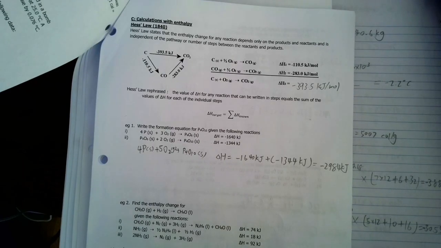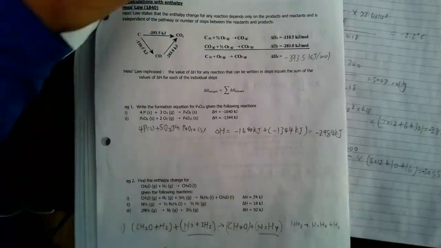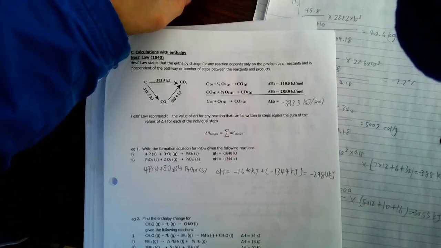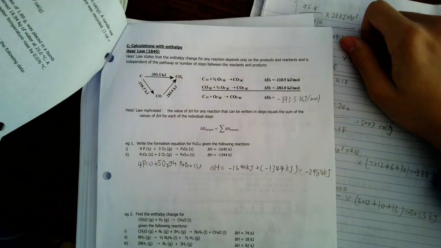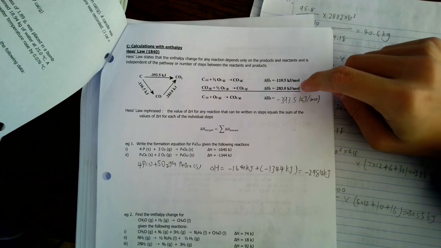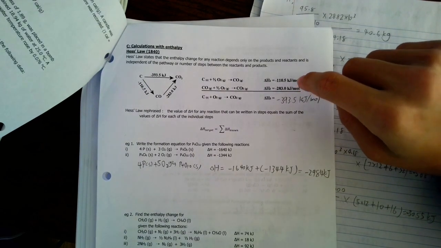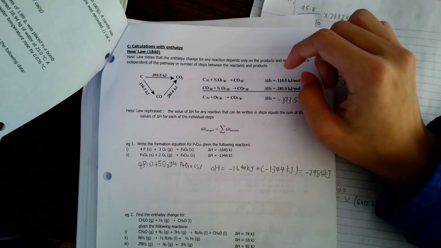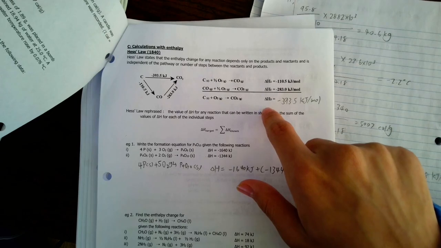Okay, hello everyone. Today we will be going through day 2 of AP Chemistry. Today we learn about Hess's law. It states that if you know certain chemical reactions, you can actually combine those two and get a new equation and find the new delta H.